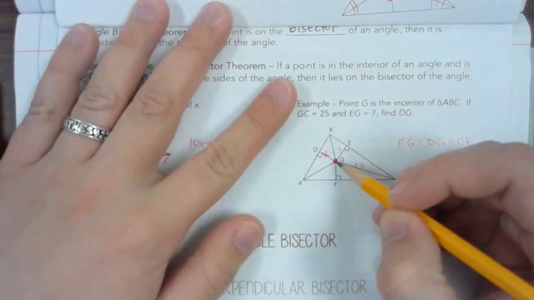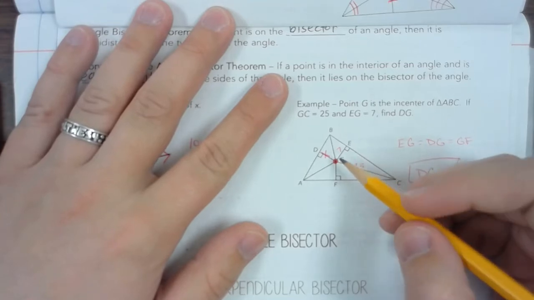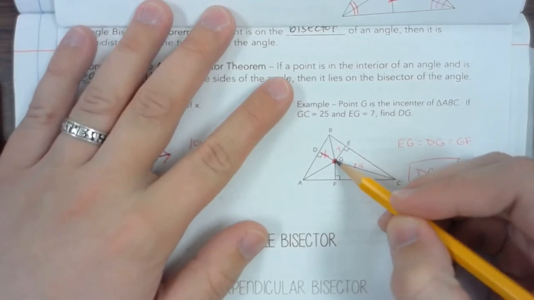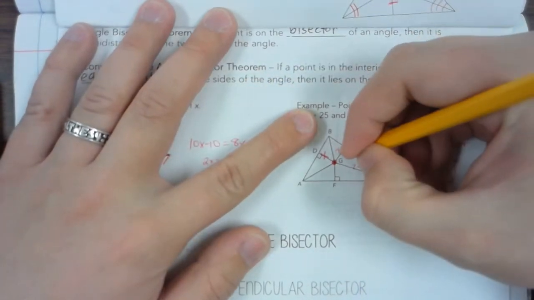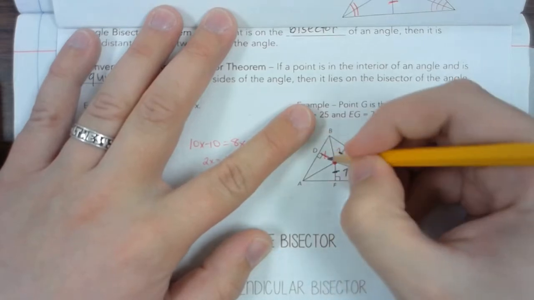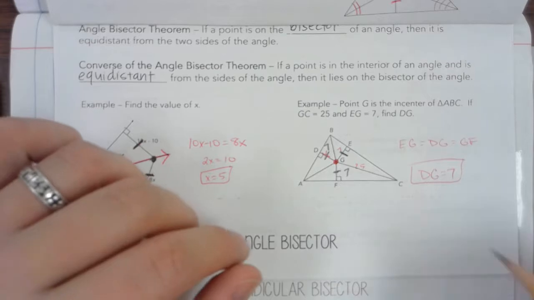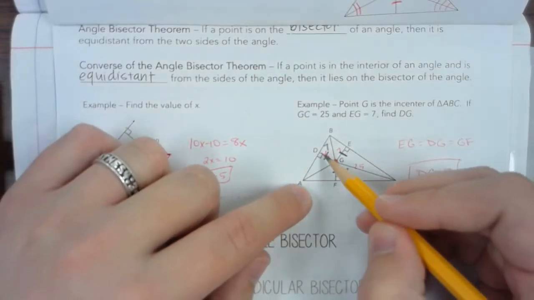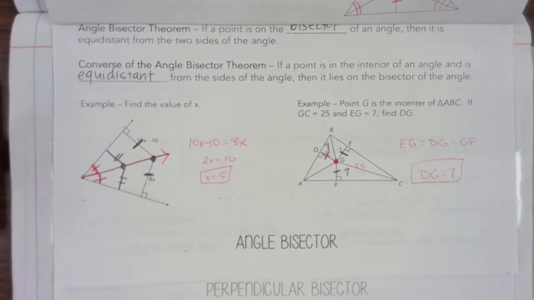Well, we know that this point G is the incenter, and the length from the incenter G to this point E is 7. So if this one is 7, that means that GF would also be 7, and that means that DG would also be 7 because these three lengths are all equal to each other. So DG will equal 7.